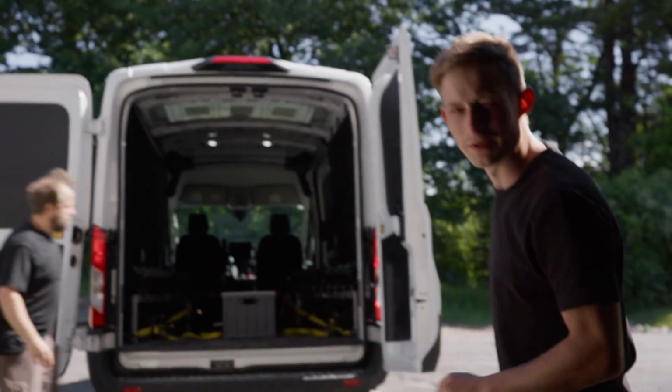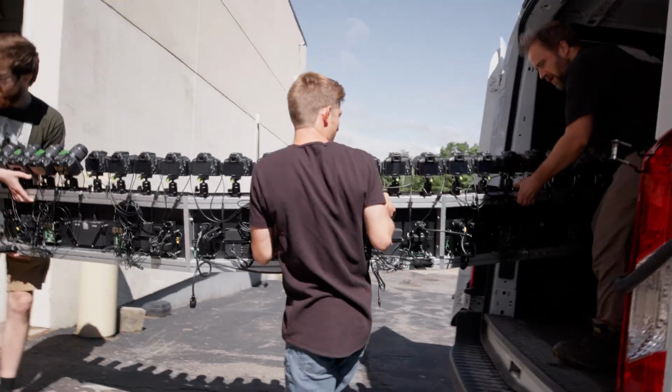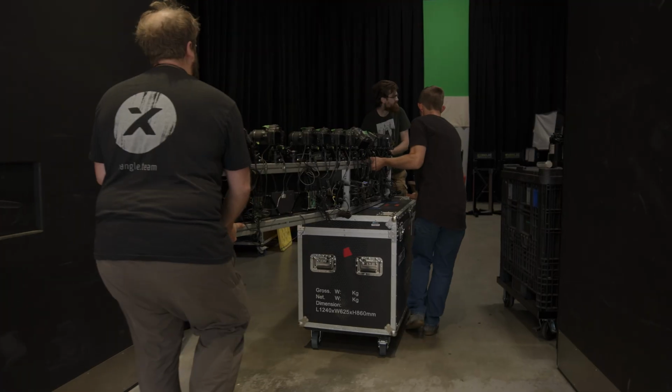Got the team from Xangle who drove down from Canada to help us out. We're doing a bullet time rig. He's got the rig already pre-built in the truck, and we're gonna get it out in the studio, test it all today for the shoot tomorrow.